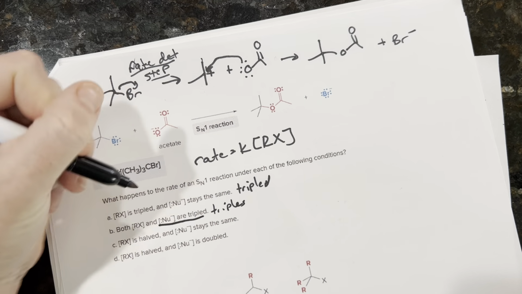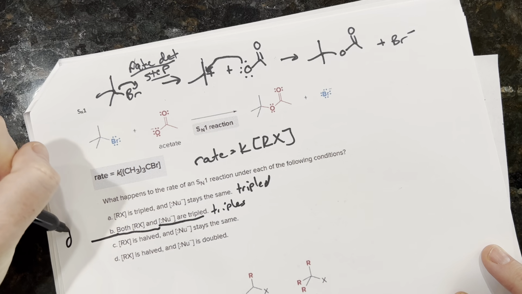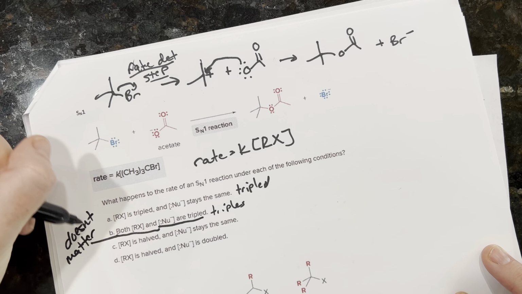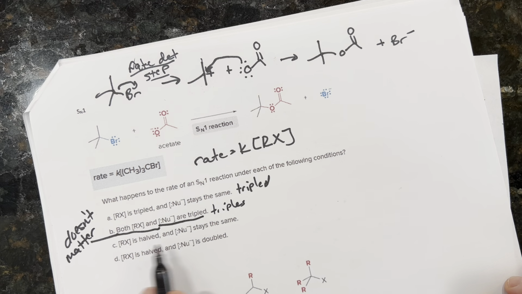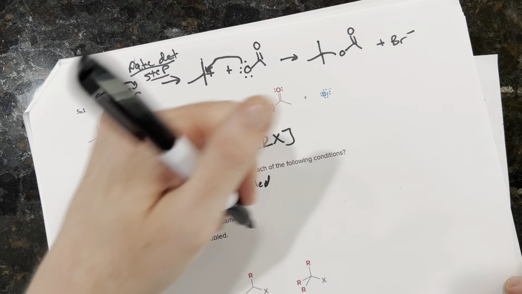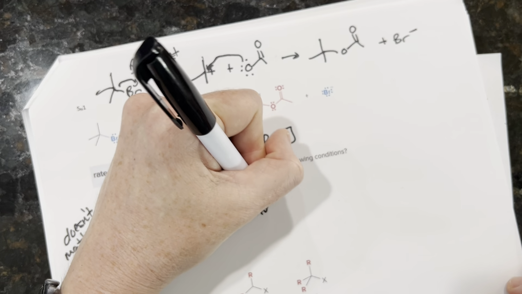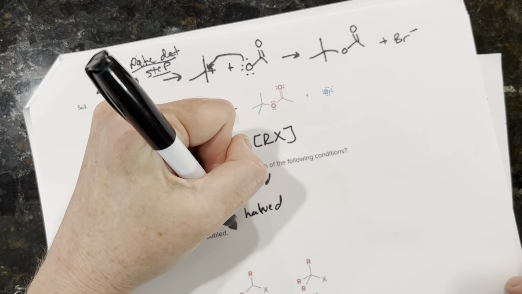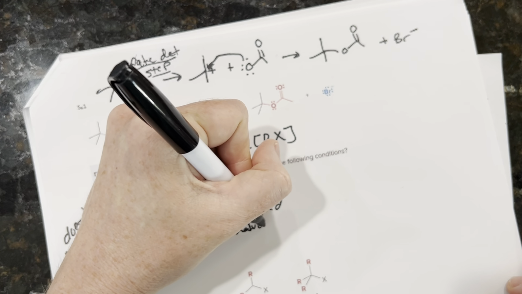Again, this part doesn't matter because it's not included in the rate law. All right, if Rx is halved, we don't care about the nucleophile, then it must be halved. And if Rx is halved and nucleophile is doubled, we don't care about the nucleophile. All we care about is Rx, so it would be halved.